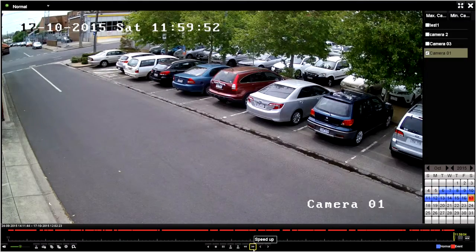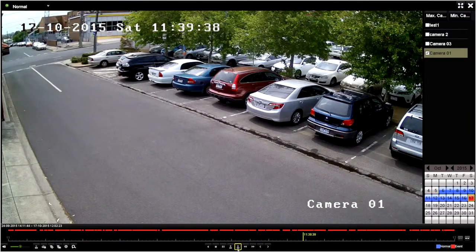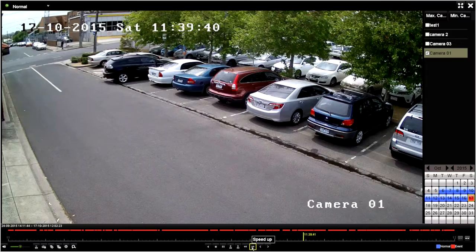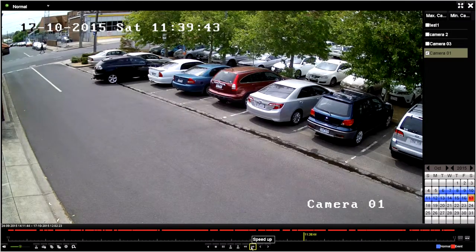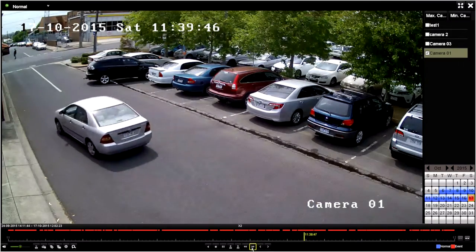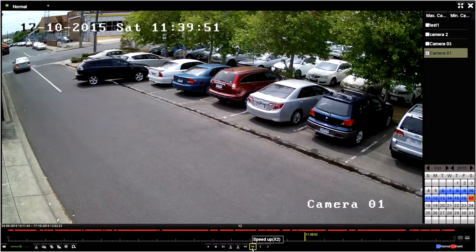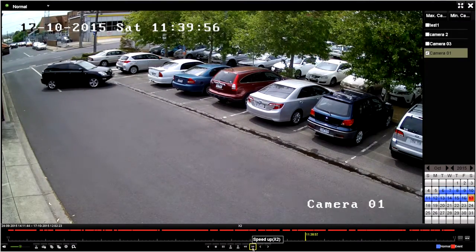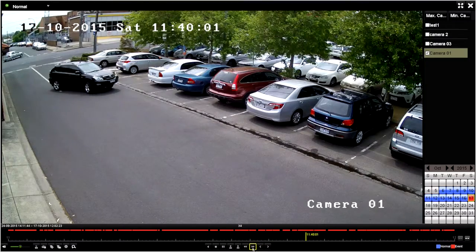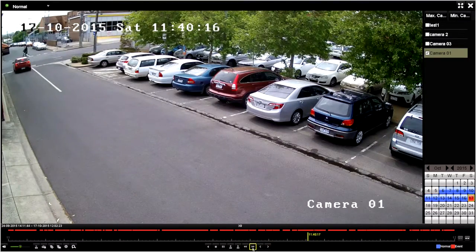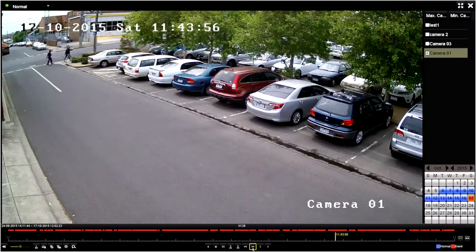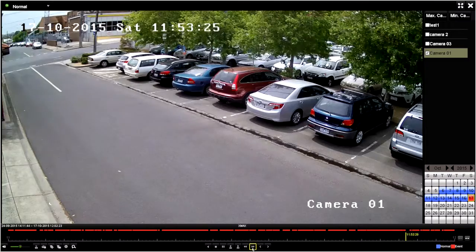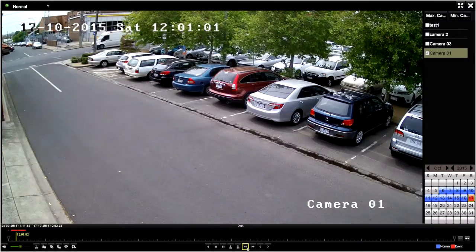The next one, which might be used the most, is the speed up. So by selecting the speed up, it's basically fast forward. So we get ×2 here. There's a couple of different speeds we can go up to. There's 4, there's 8, there's 16, 32, 64, 128, and obviously max. However, to slow it down, we just go the other way.